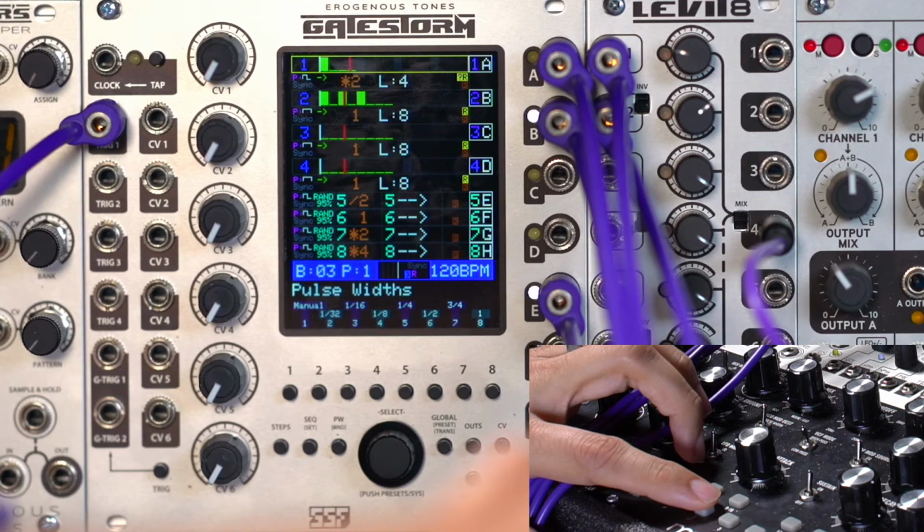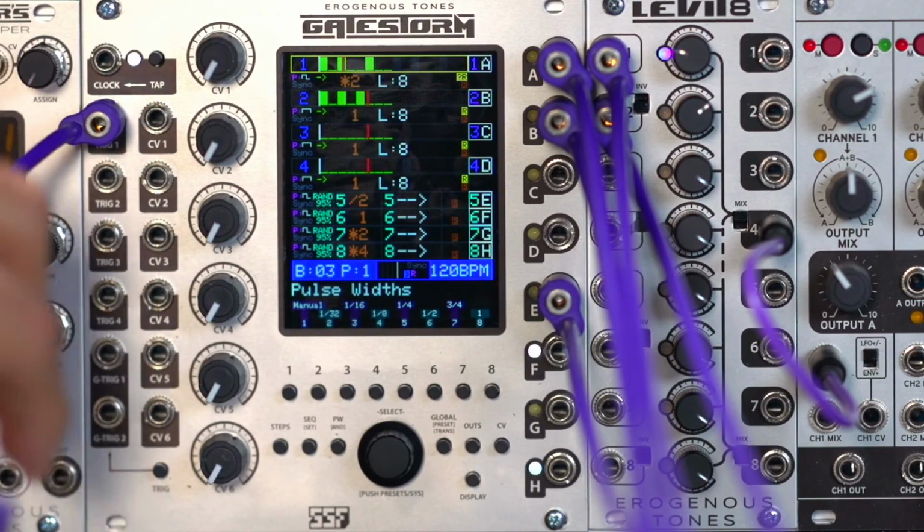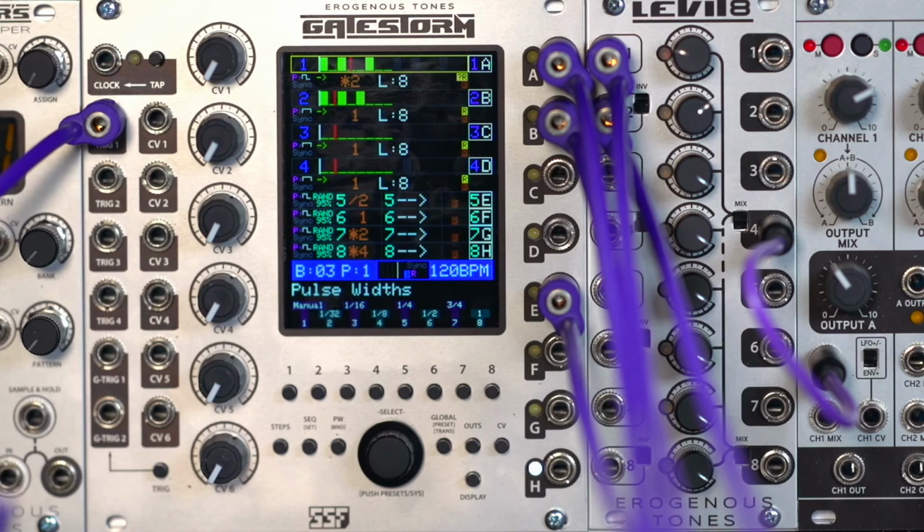So now our patterns are going to be between 25% and 75% of the Euclidean patterns. This is really good for keeping the Euclidean pattern from getting too many steps or too few steps.